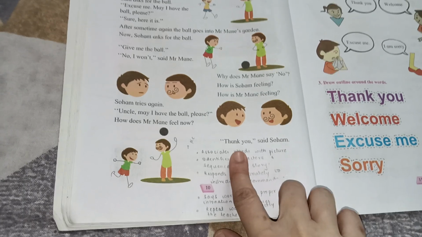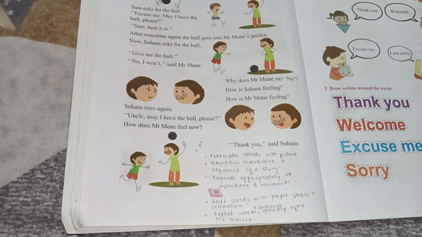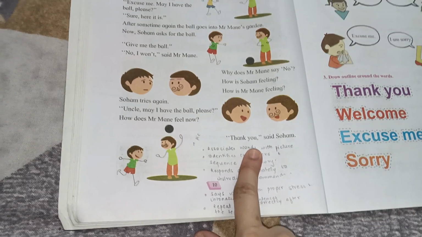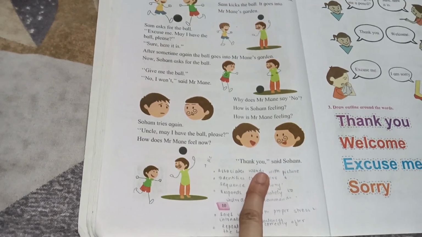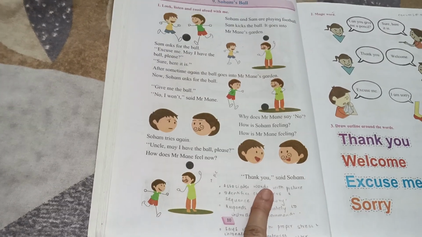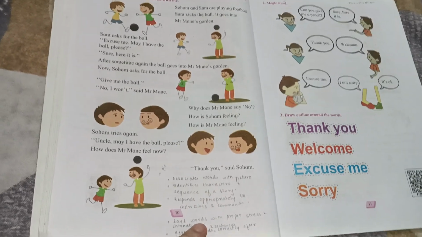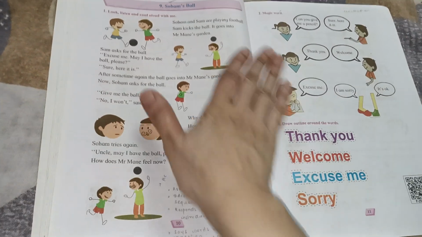Now, "thank you," said Soham. Why do you think he has said thank you? Because Mr. Mane has returned the ball back. Earlier he had refused it, but now Mr. Mane has given the ball to the kids to play. So this is the story.